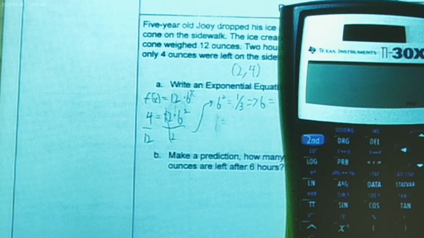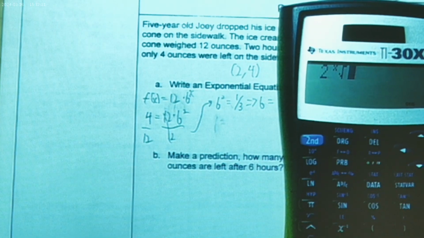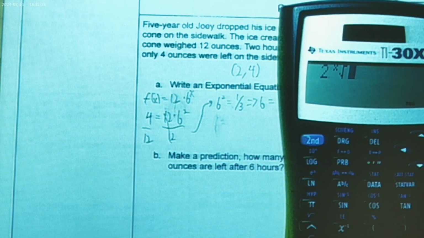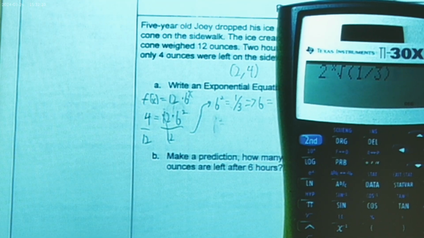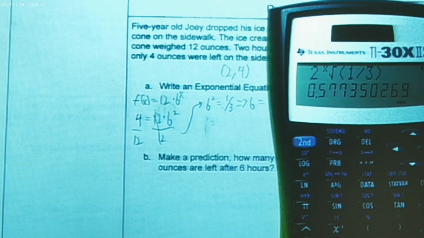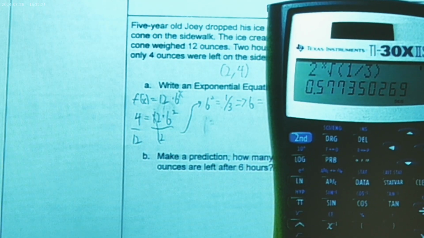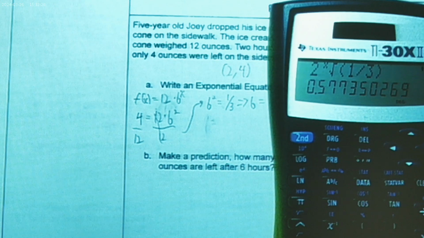But anyway, we do first of all the exponent that's attached to the b. Then I'm going to do the second up arrow to get the little house with the x. Now, because it's a fraction, I'm going to use parentheses when I put in the 1 over 3. That's going to give me 0.577. I'm just going to say b equals 0.58.